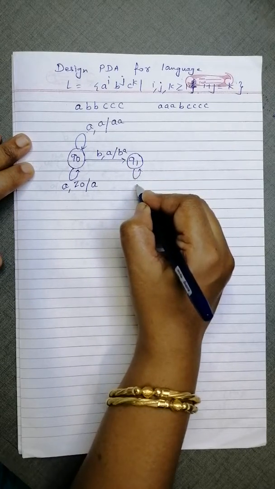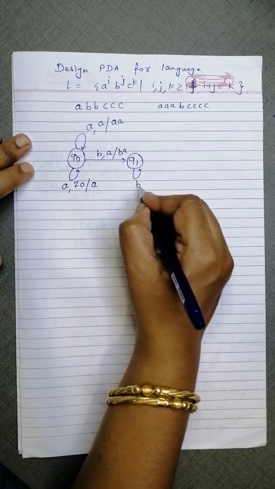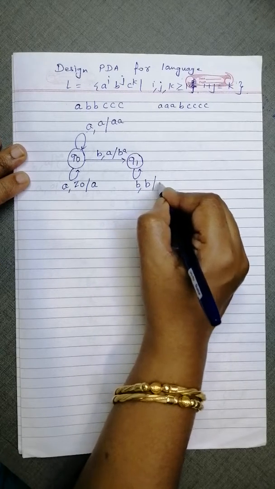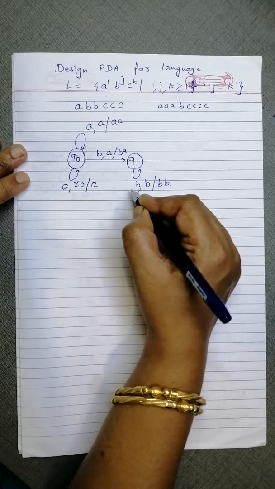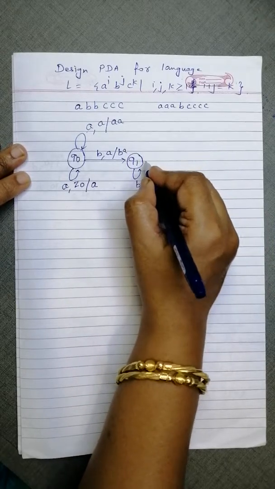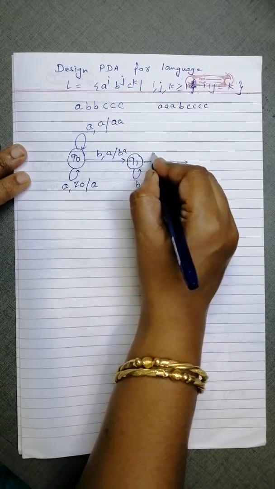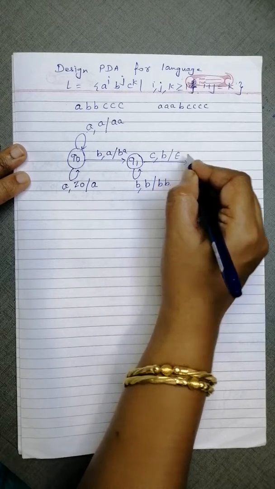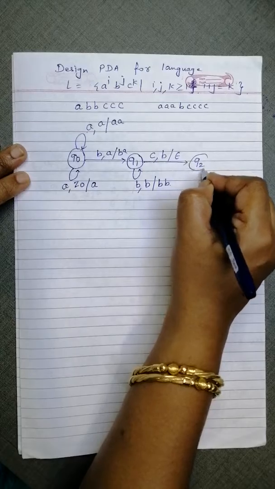In state Q1, if the input is b and the stack is also b, it will be pushed onto the stack and it will keep pushing all b's here. With the first c as input and b on the stack, it will be discarded and it will go to the state Q2.